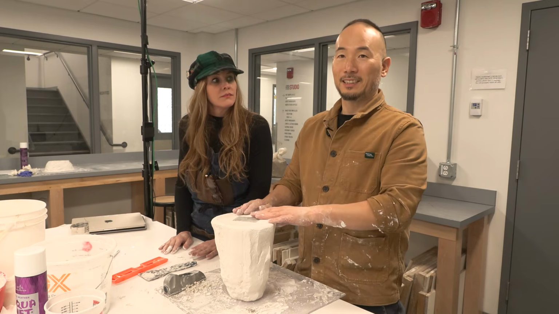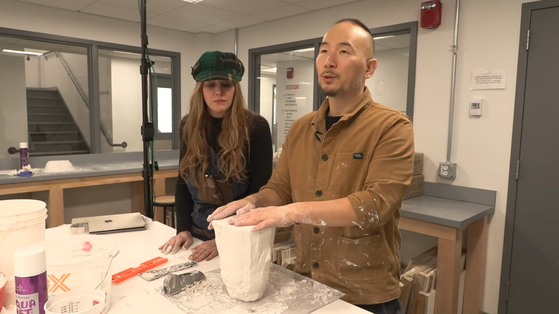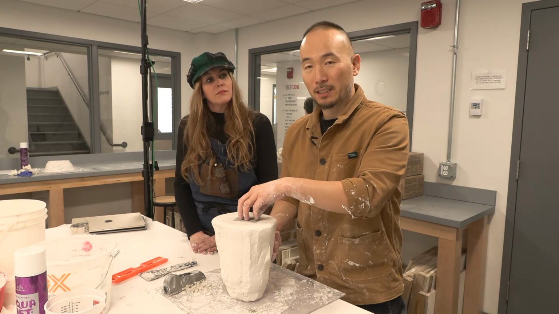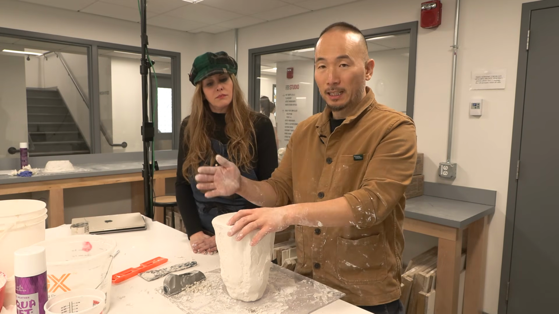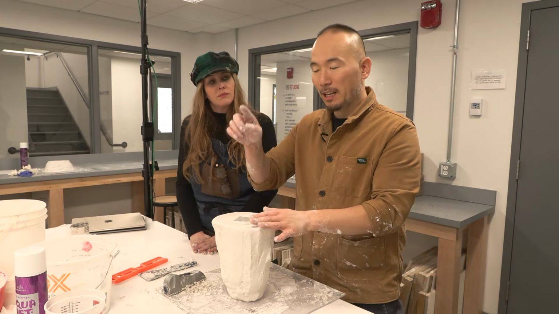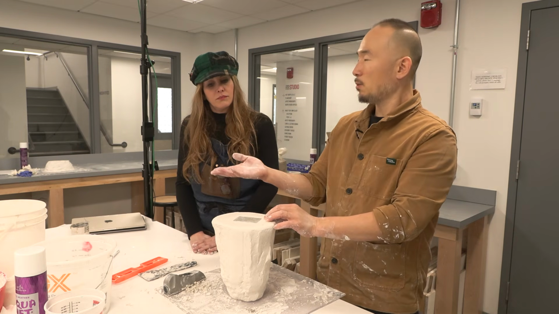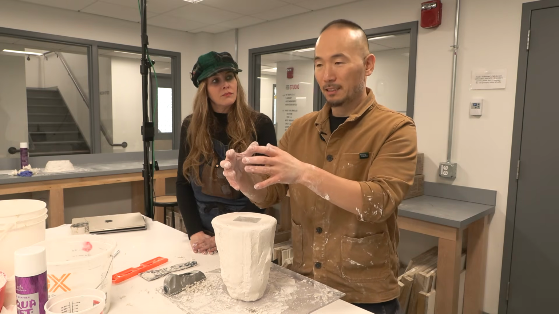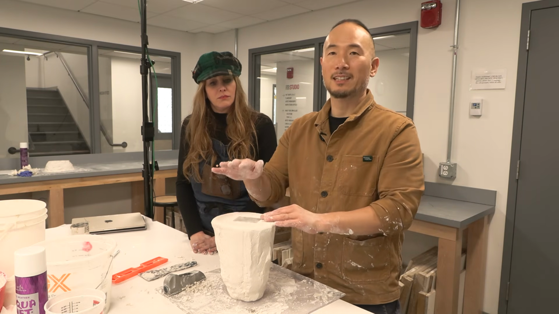So this is it, and your mold is ready to go to the kiln, and your PLA in the mold will be burnt, and so you will have a cavity of Lauren and Neil, and then we will cast this mold in glass.